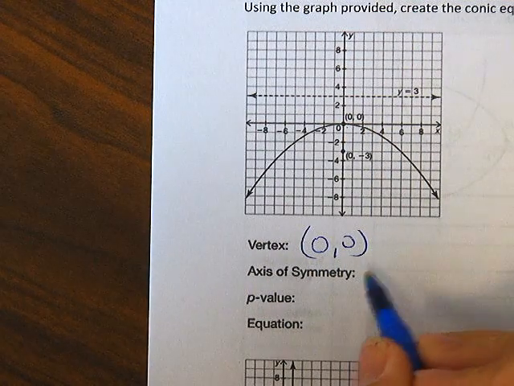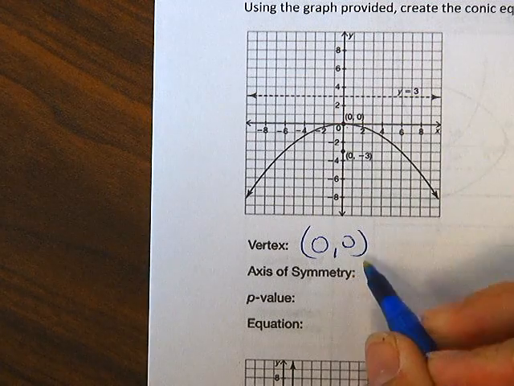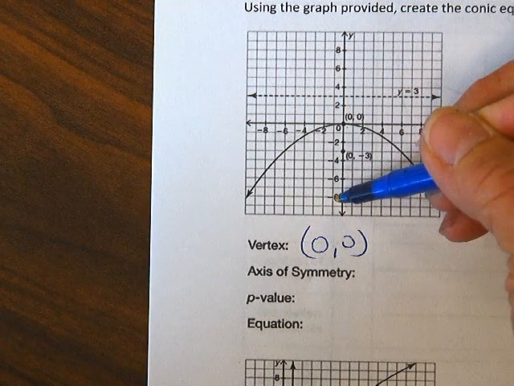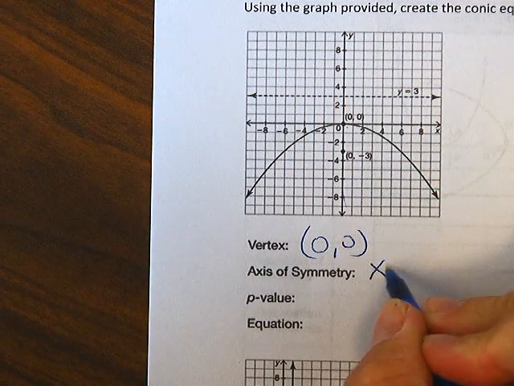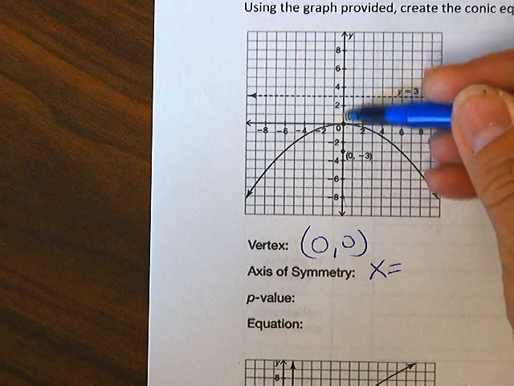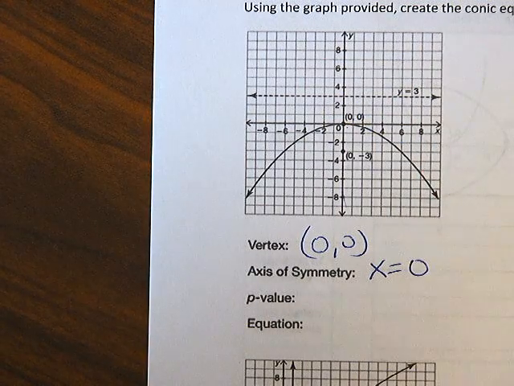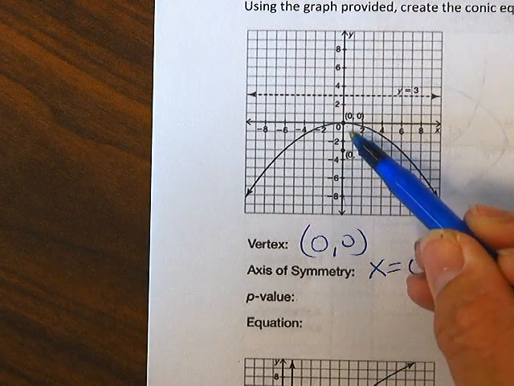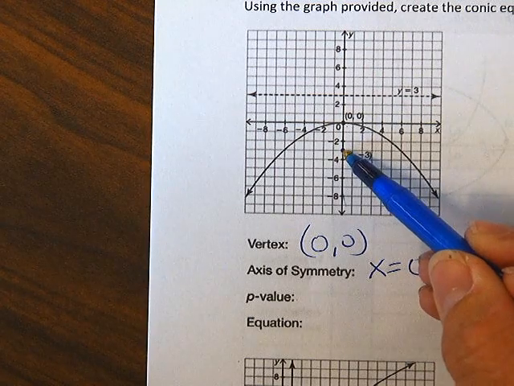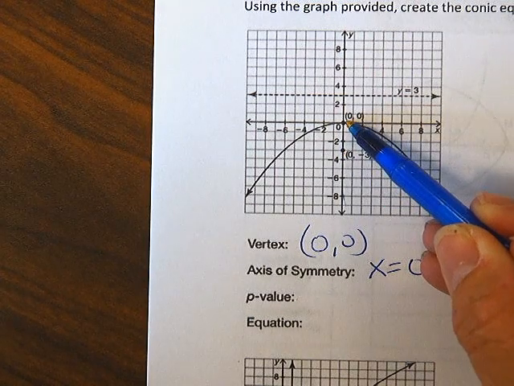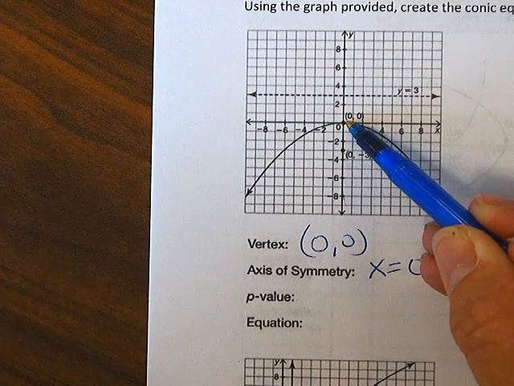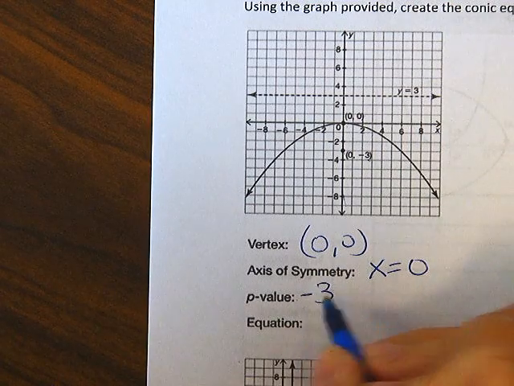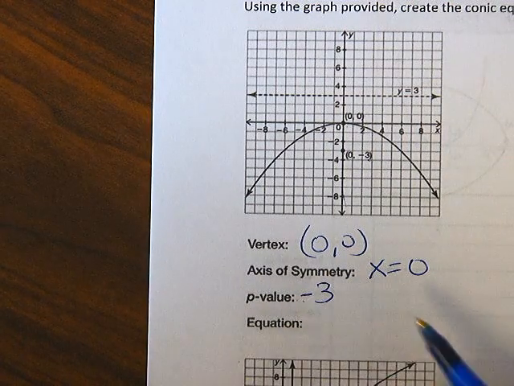You can fill that in right away. Our axis of symmetry. And we know the axis of symmetry goes through the focus and the vertex. So it goes up and down. So that's going to be an x equals, and the x value of our vertex is 0, so x equals 0. P value we get from looking at our vertex and our focus. The distance from the focus to the vertex tells us both the value and the sign. So negative 3 minus 0 is negative 3. That negative reinforces that it opens downwards.